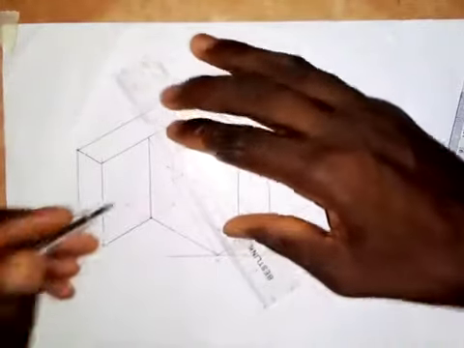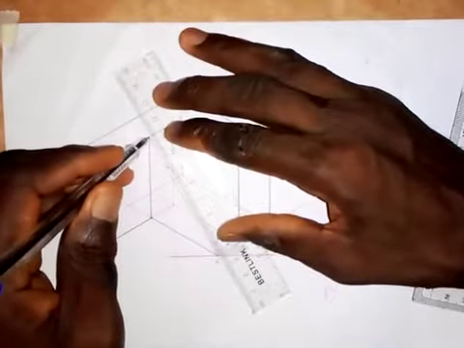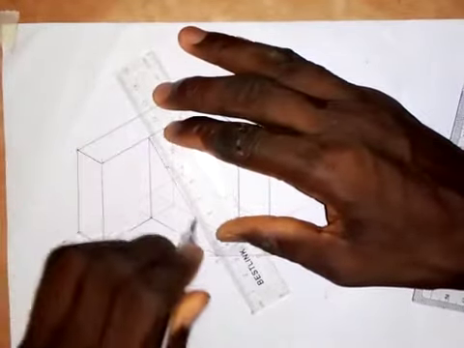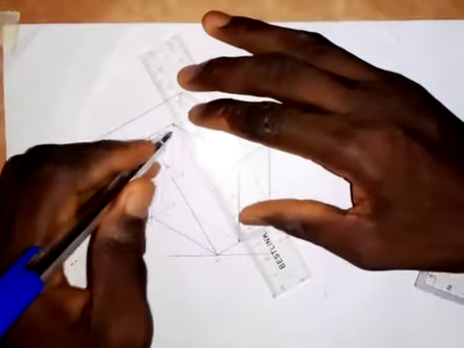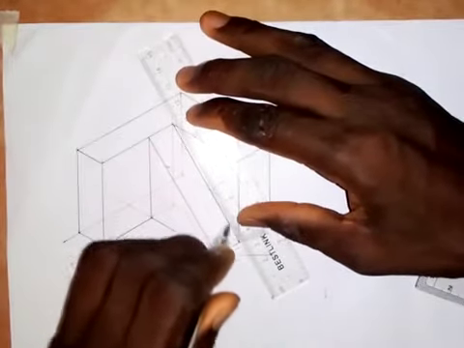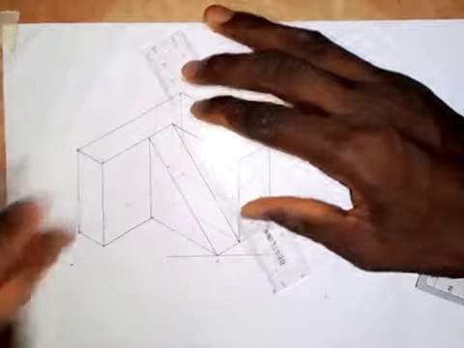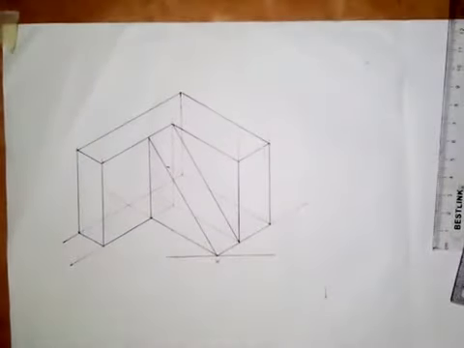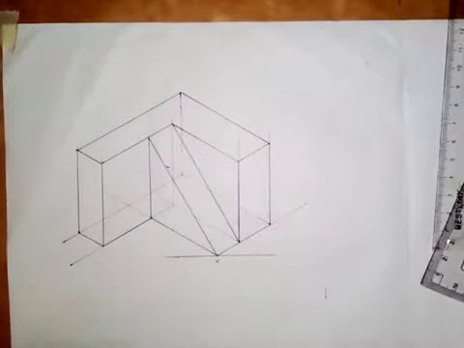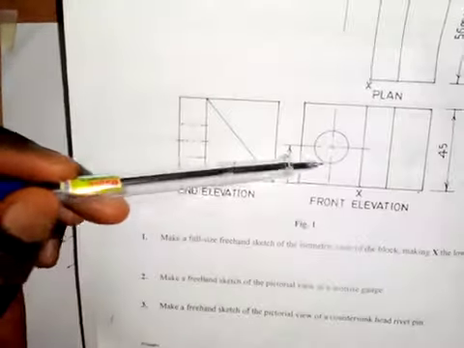So the next thing that we have is that this line is also a thick line, and this will be a thick line from here to here. Alright, so you can see that the shape has come out. This is how it will look. Okay, so the next thing that we are going to add is this hole that we have here.